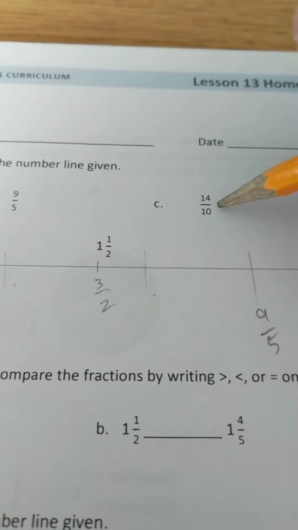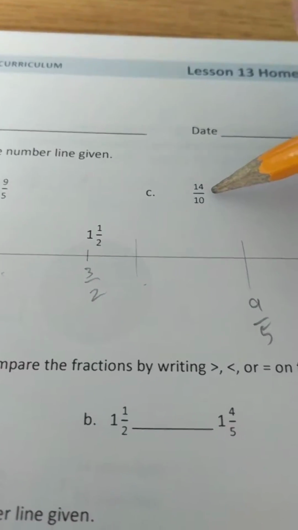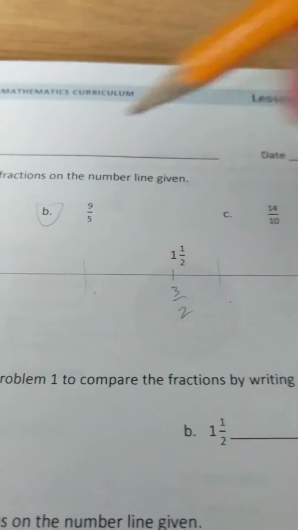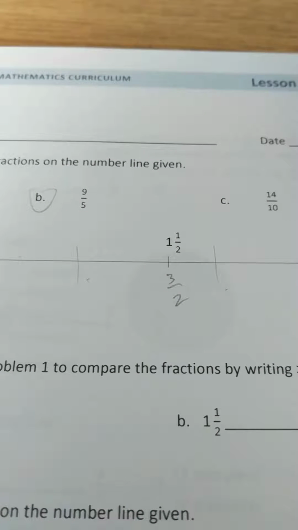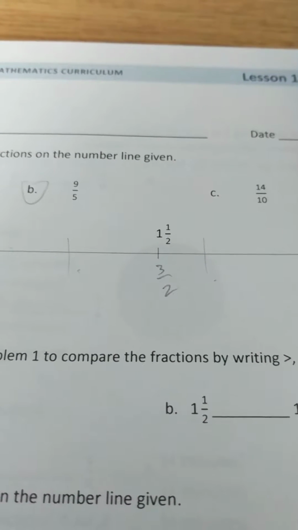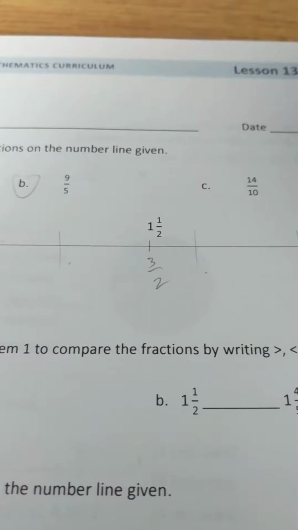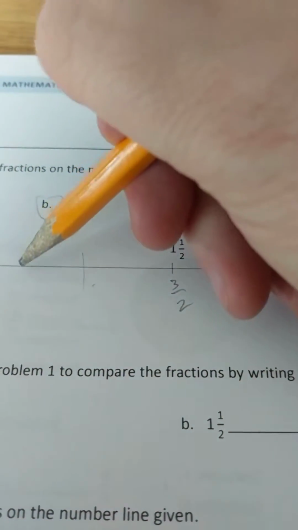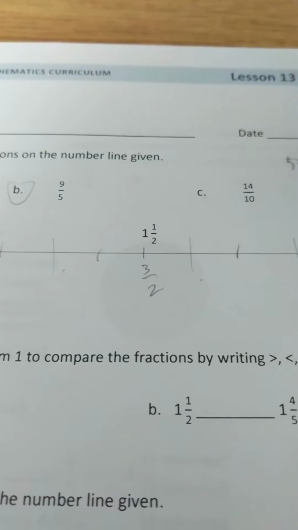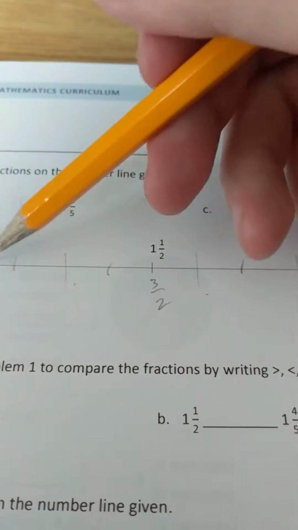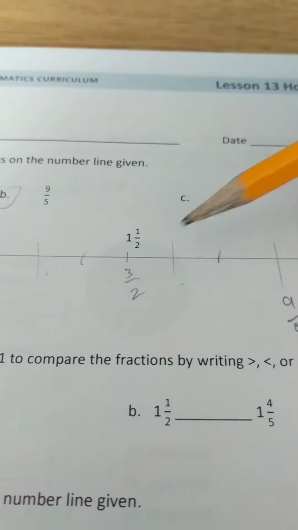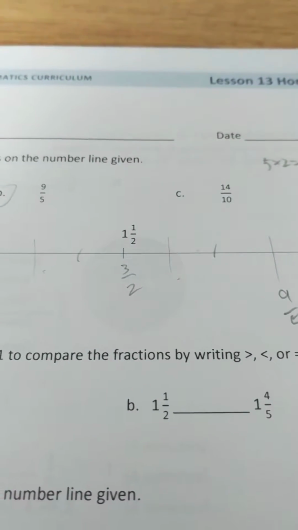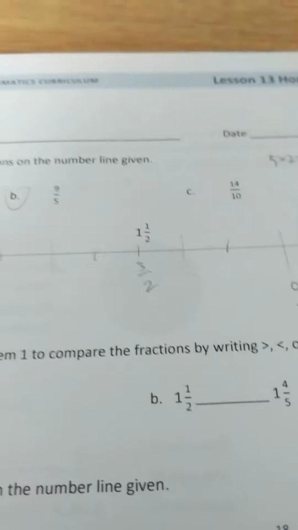So now I'm looking at 14/10. Okay? Well, if I have fifths, then in order to make tenths, 10 is 5 times 2. So I can break this up into tenths by splitting this now in half. Now I have 1, 2, 3, 4, 5, 6, 7, 8, 9. Now I have tenths. Oh, I'm sorry, I missed an extra one there.